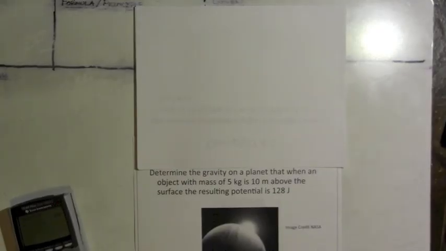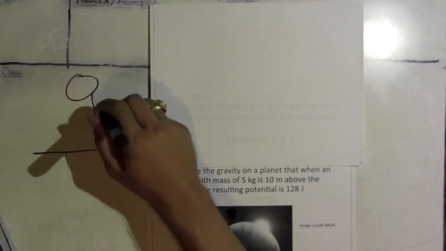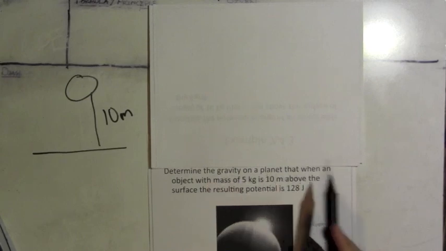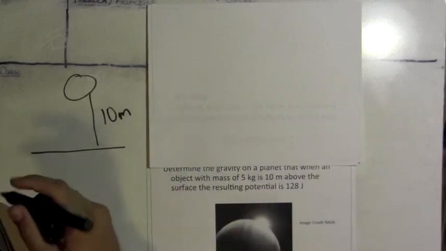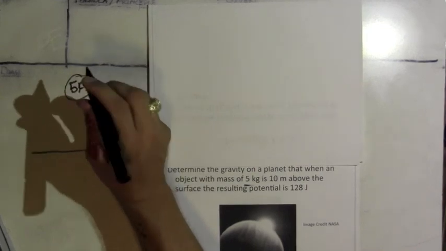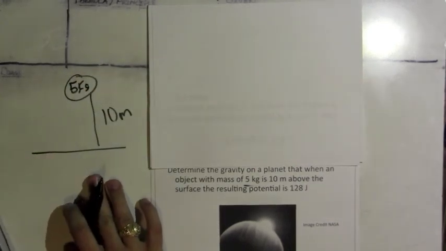This question says, determine the gravity on a planet that when an object with a mass of 5 kilograms is 10 meters above the surface, the resulting potential is 128 joules. So let's go ahead and draw it just to see what's going on. We have an object that is 10 meters above the surface of the planet. We can't assume that it's Earth anymore because it says determine the gravity on a planet. So we know we're no longer talking about Earth. We know that the object is 5 kilograms and it's 10 meters above the surface.